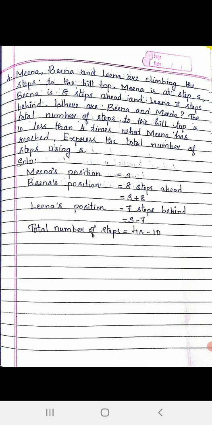It seems to be a difficult one, but read and understand the statements so that the solution will be very easy. 3 girls are climbing the steps to the hilltop. Meena is at a position, we don't know the position, it is mentioned as s. Beena is 8 steps in front of Meena, and Leena is 7 steps back of her. Now, we need to find where they are.